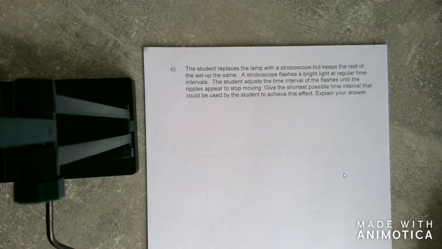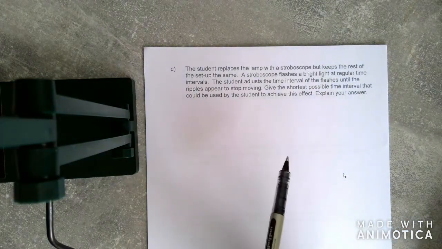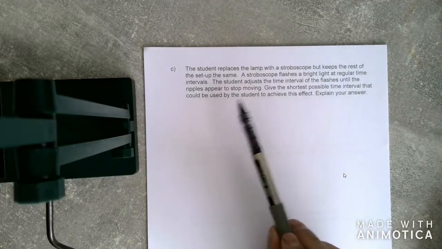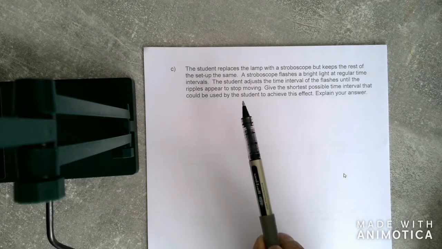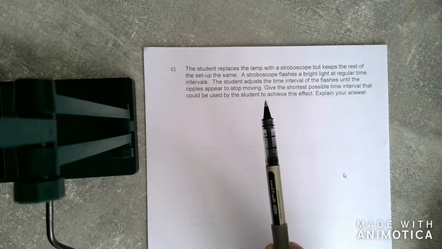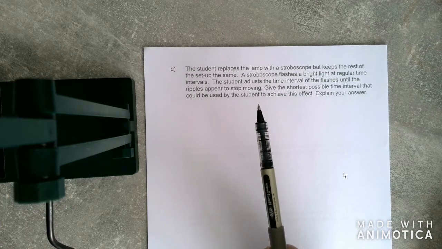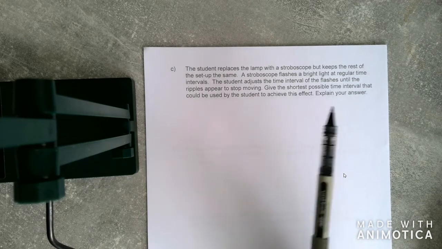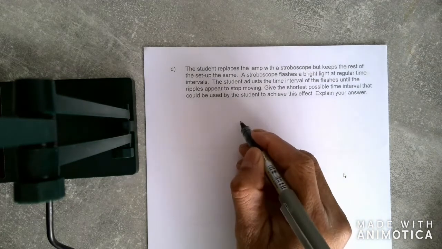The student in part C replaces the lamp with a stroboscope. In this case the light will be flashing at a certain frequency. As it says, a stroboscope flashes a bright light at regular time intervals, and she adjusts the time intervals so the ripples appear to not be moving. That's very similar to what we did with the standing wave experiment, where we made that piece of string look like it was stationary, that it wasn't moving. Give the shortest possible time interval that could be used by the student to achieve this effect.